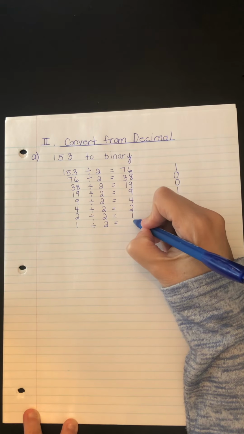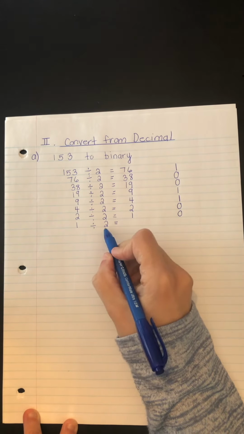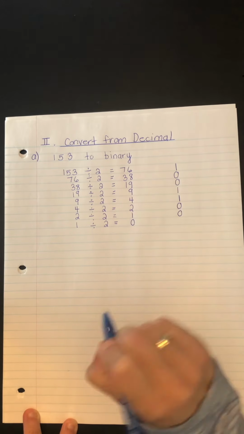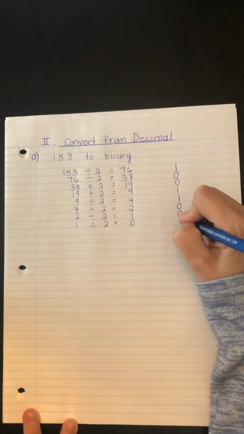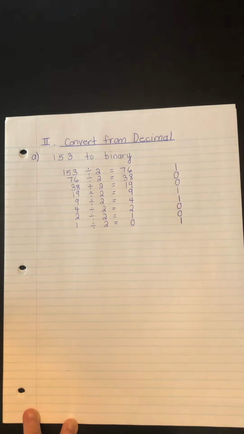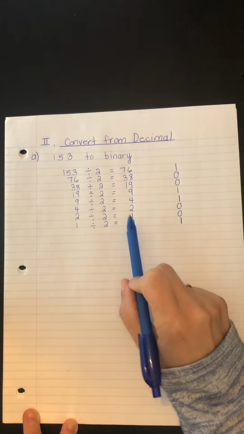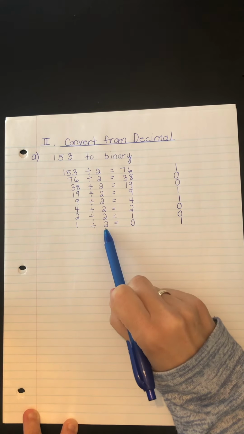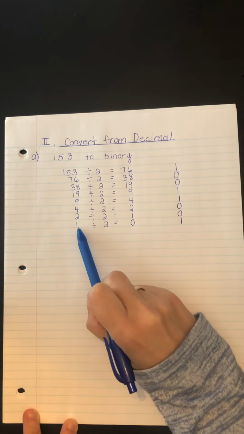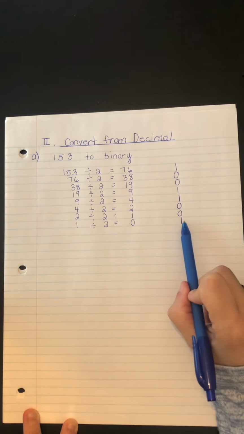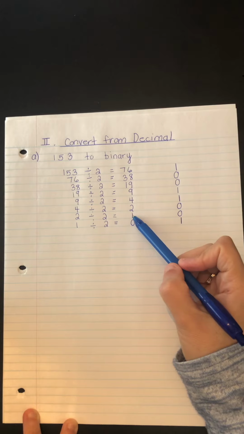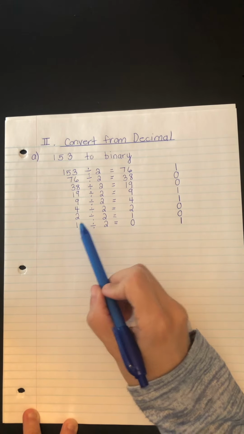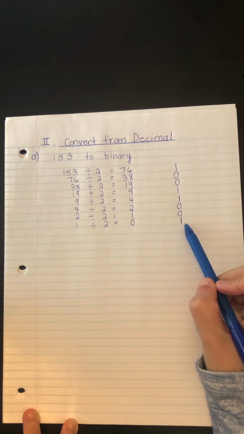But we say that 1 is not divided by 2, so 0 times, and the 1 remains as the remainder. And that's because 0 multiplied by 2 is just 0, not 1. So the 1 that was here and is also here is now the remainder here.